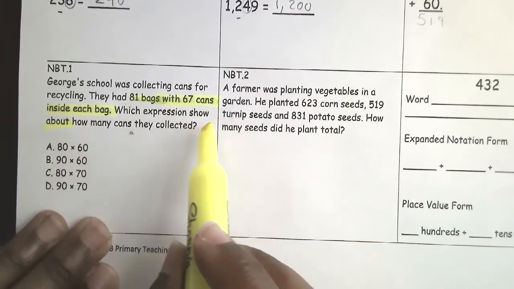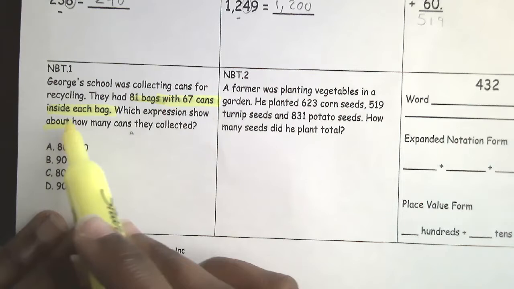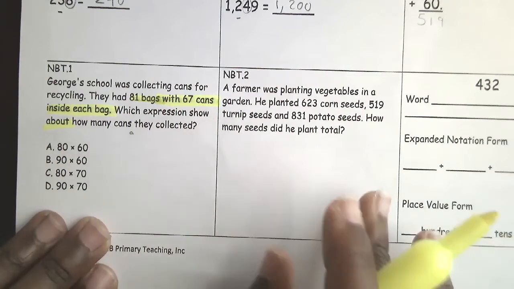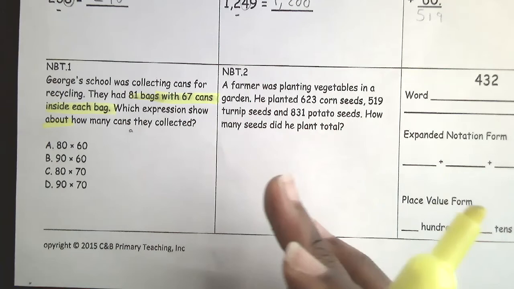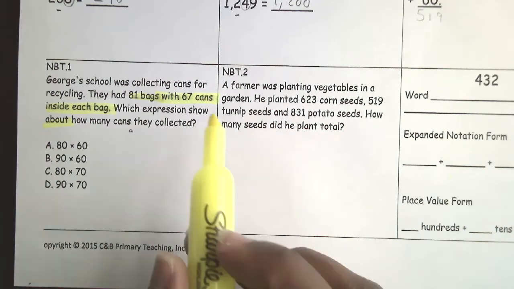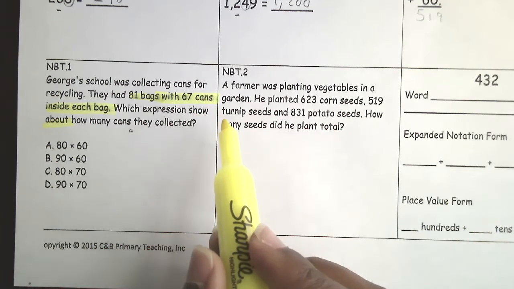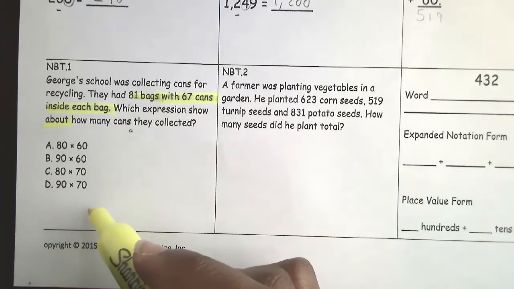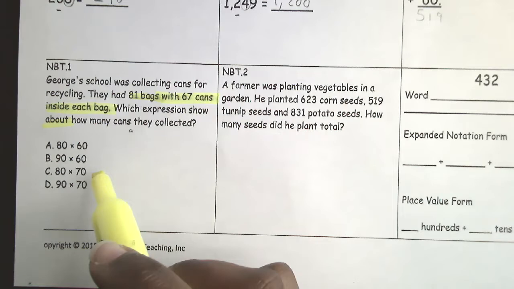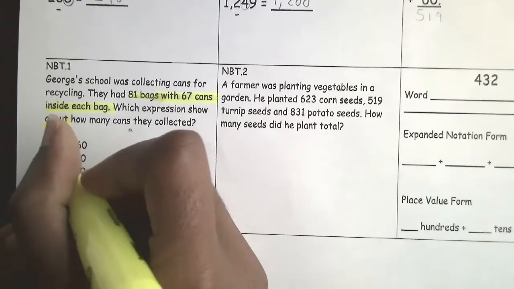And then it says which expression shows about how many cans they collected. That means we're going to make an estimate here. So 81 would be about 80. We know that. 67 would be about 70. So looking at our options, we're going to look for what that represents when we're trying to make an estimate about how many cans they collected. That would be C, 80 times 70. Okay.